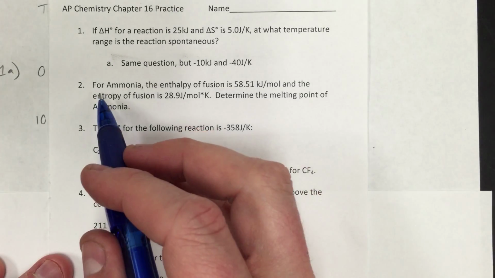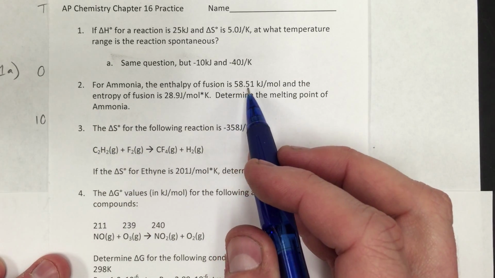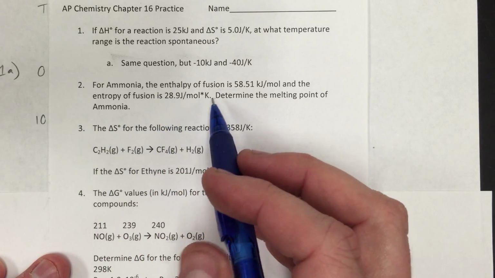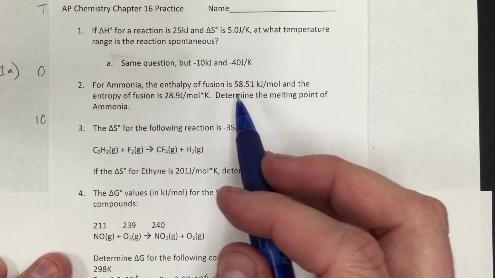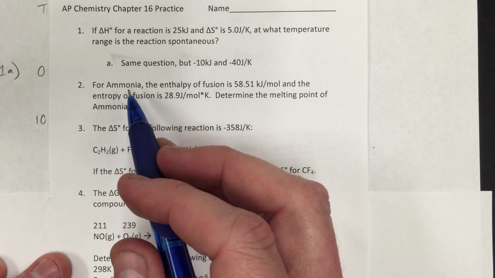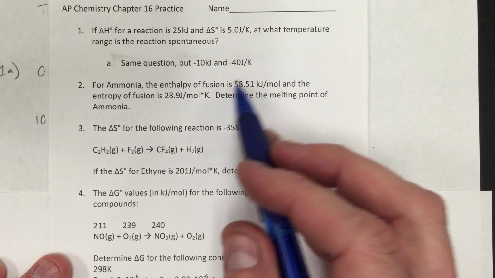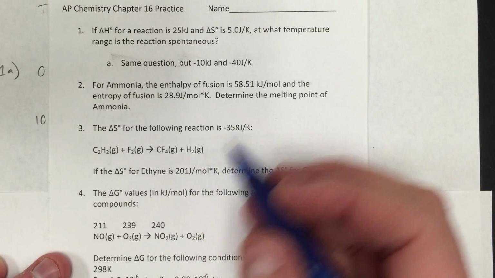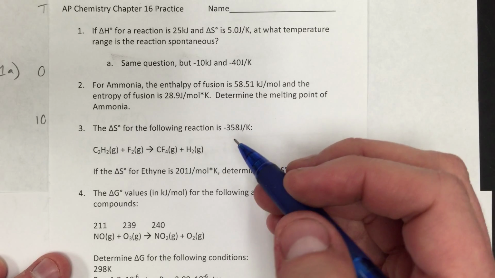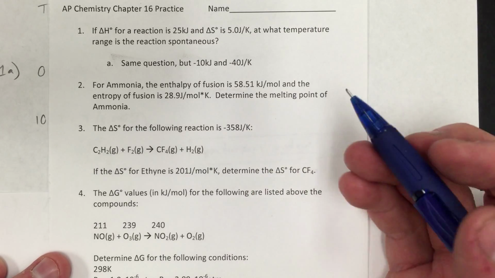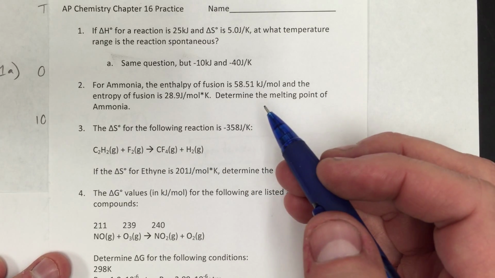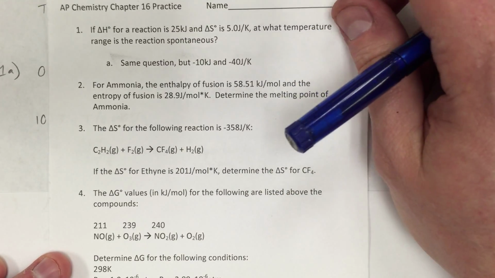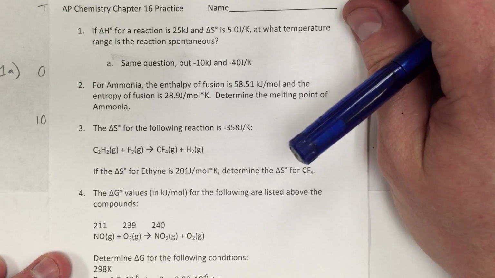For 2, for ammonia, the enthalpy of fusion is 58.51 kilojoules per mole, and the entropy of fusion is 28.9 joules per mole Kelvin. Now this one, we're going to get a really big number that is not actually the melting point for ammonia, because when I wrote this number down, I wrote it down wrong, and it actually should have been 5 point something. It should not have been 58, so we're going to get a number that's like 2,000 some odd when it really should have been 208 Kelvin, which makes sense because ammonia is liquid at room temperature and freezes at some slightly lower temperature, whatever.